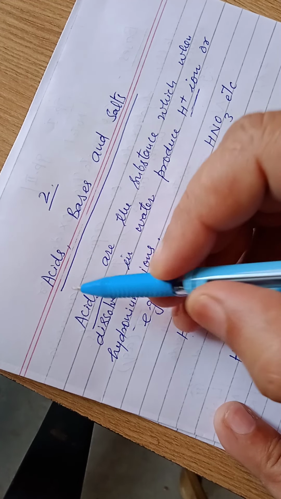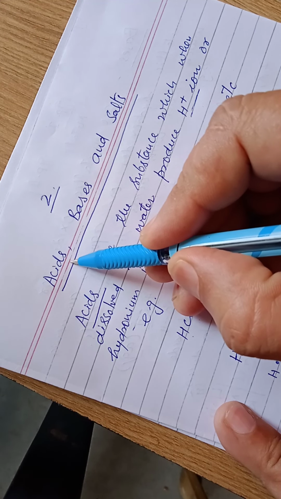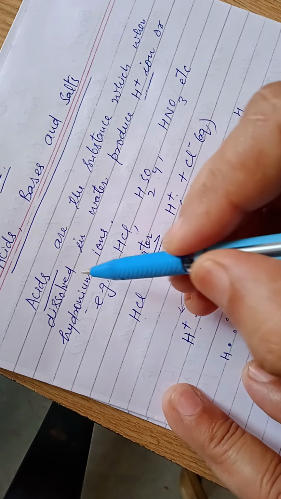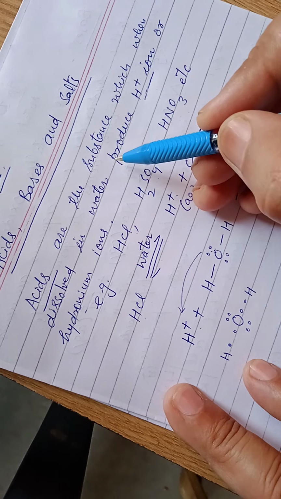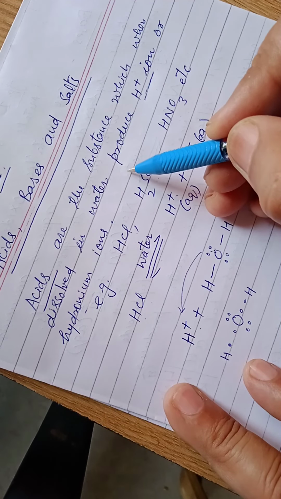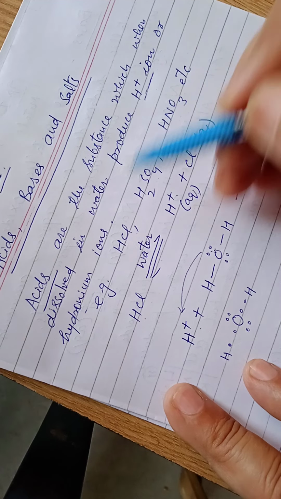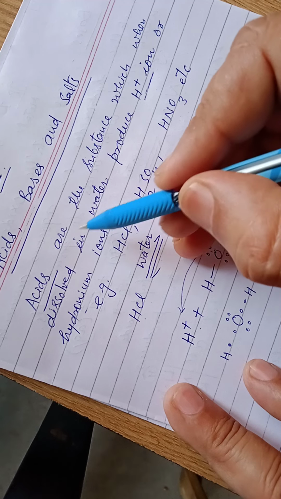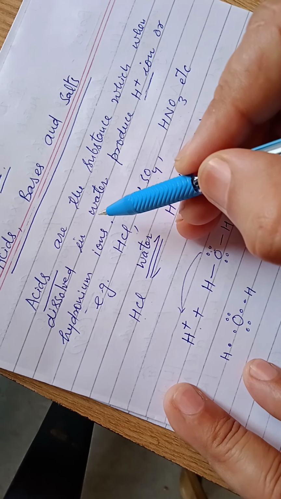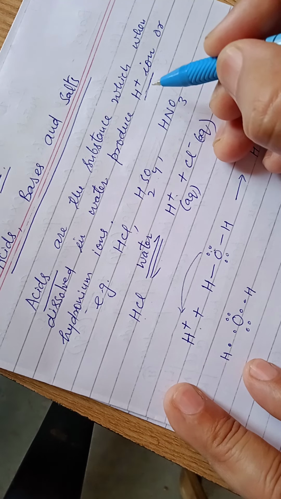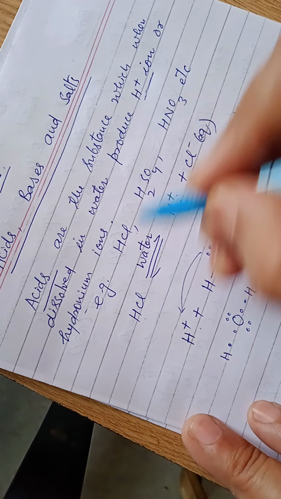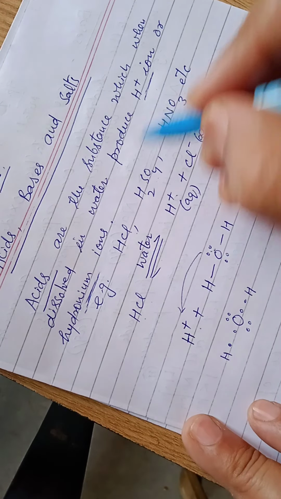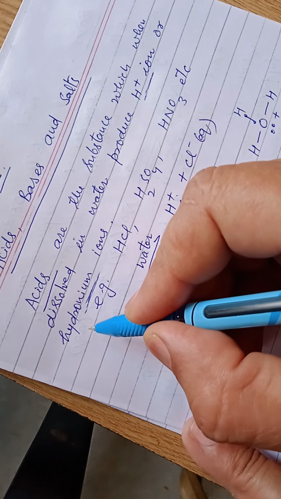First, we discuss what acids, bases and salts are and how they are formed. Acids are substances which, when dissolved in water, produce hydrogen ions or hydronium ions. We will discuss hydrogen ions and hydronium ions and how they are formed.